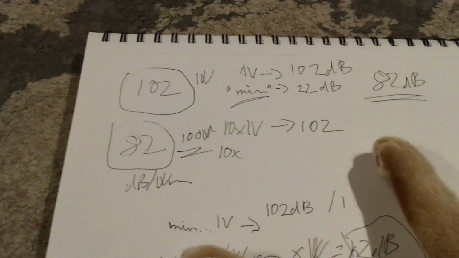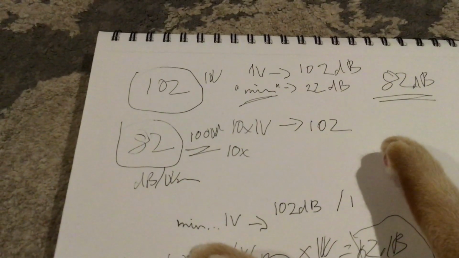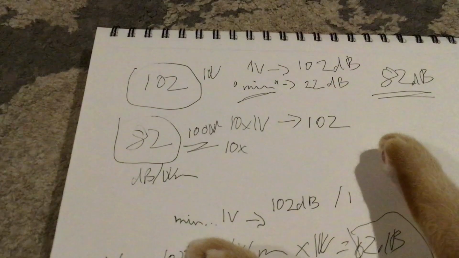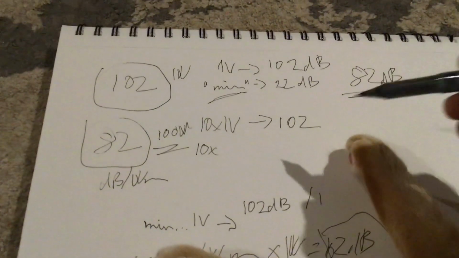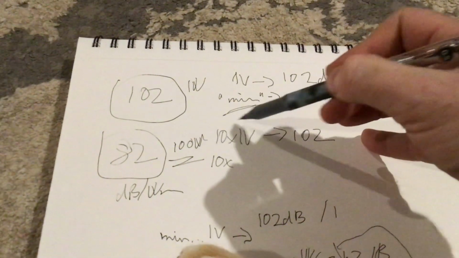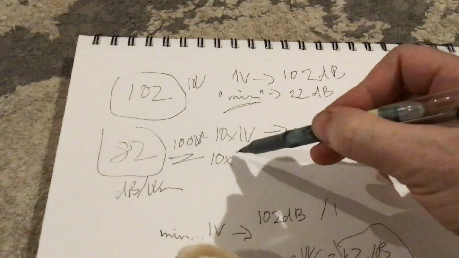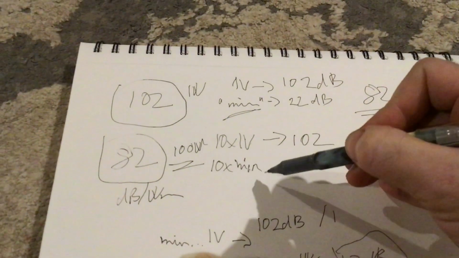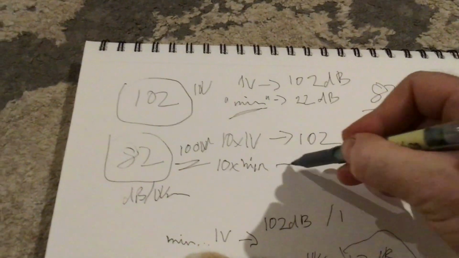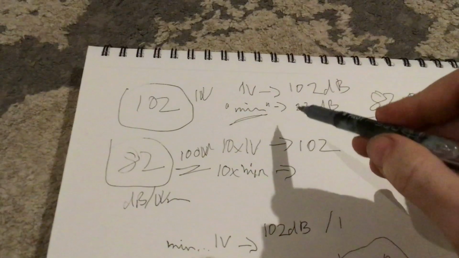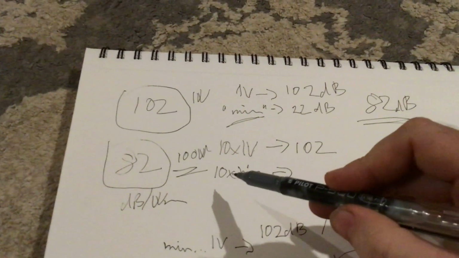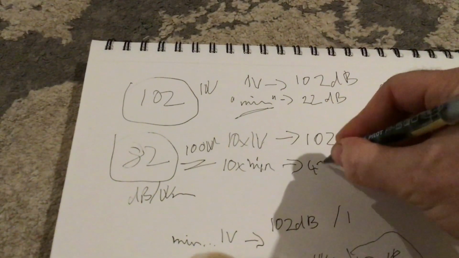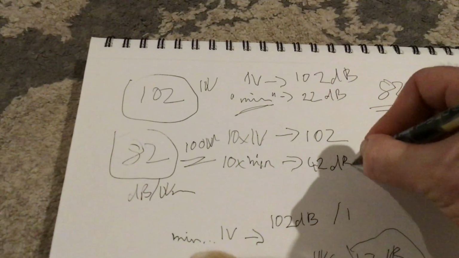And because of that, we need to amplify the signal coming from your music 10 times in the voltage domain. So it means that the loudest point will be 10 times louder, but min, what was the quietest, will also be 10 times louder. So instead of 22 dB, now you have to add 20 dB to that. So the lowest min will be 42 dB.